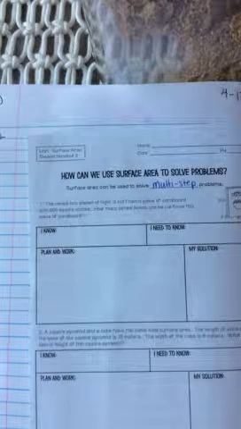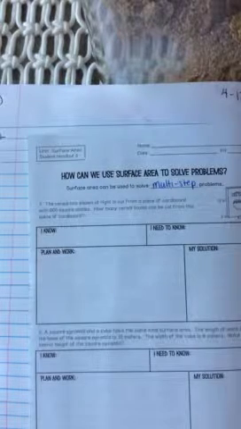Surface area can be used to solve multi-step problems. We're going to do one question together, and then you'll do the remaining 3 on your own. Notice that today's notes are pretty blank. That's because there's only 4 questions, and we're going to do one now.